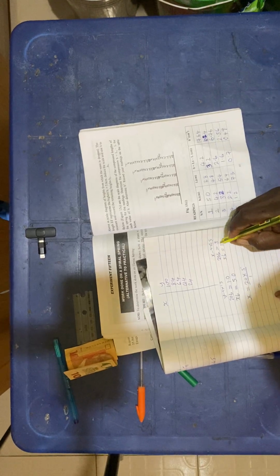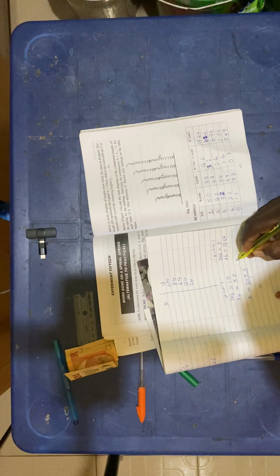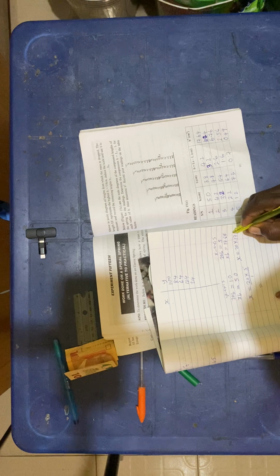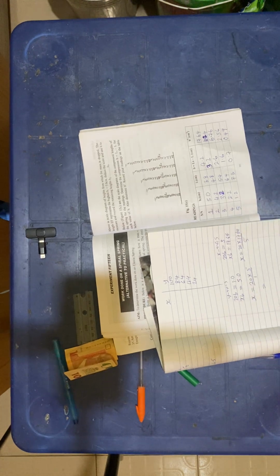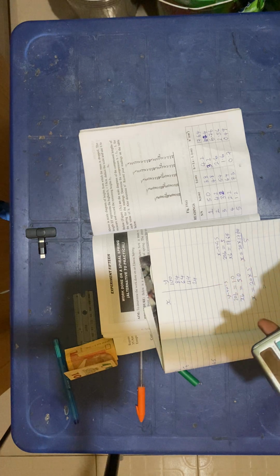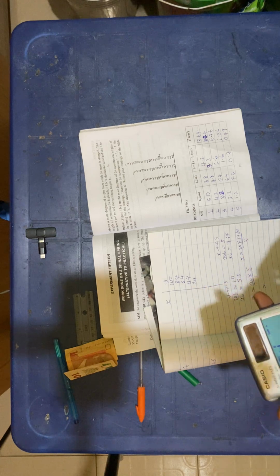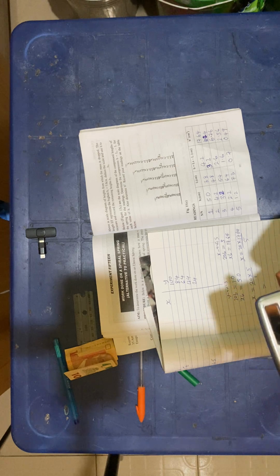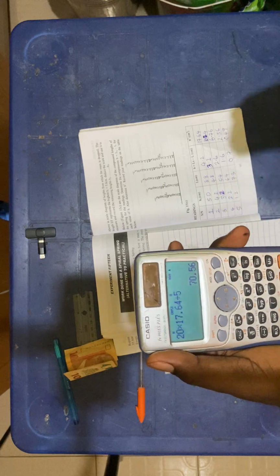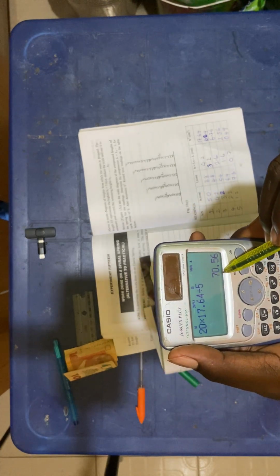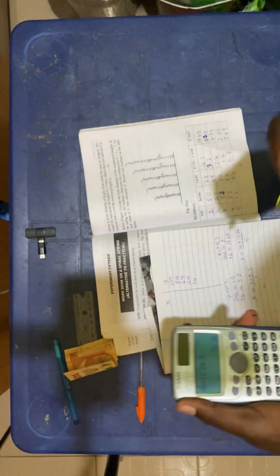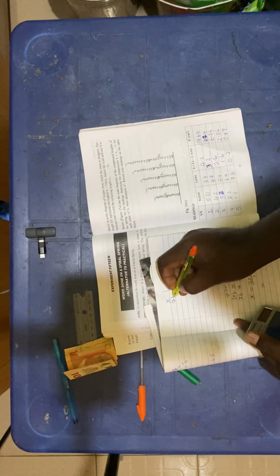So how many boxes will now give us the first one, which is 17.64? To get any one I'm looking for, cross multiply. That is 20 times 17.64 divided by 5. So we press 20 times 17.64 divided by 5. Okay, so I'm having 70.56. You must approximate it to whole number, which is 71 boxes. So this is 71 boxes.